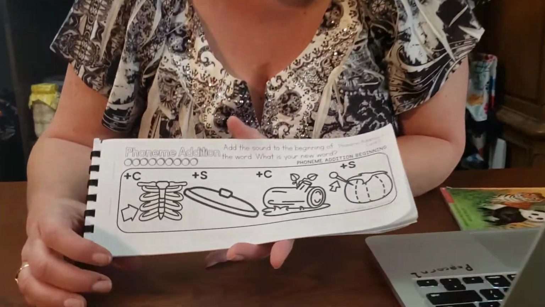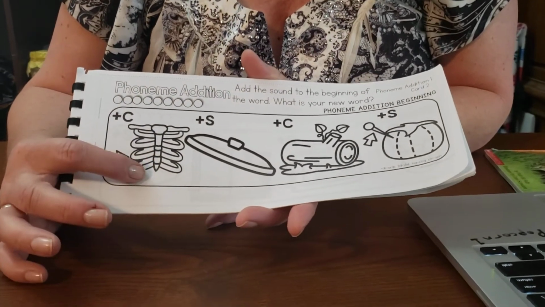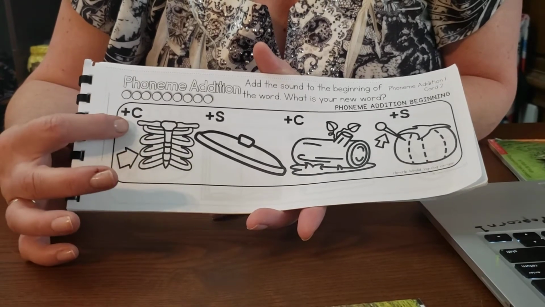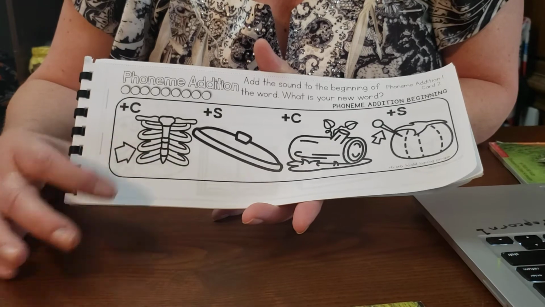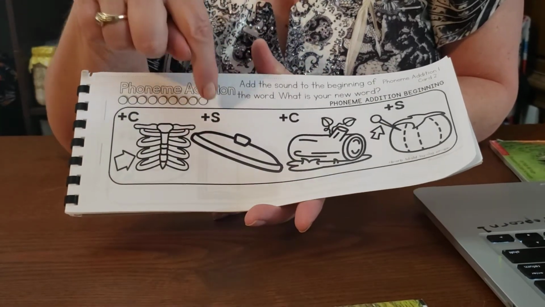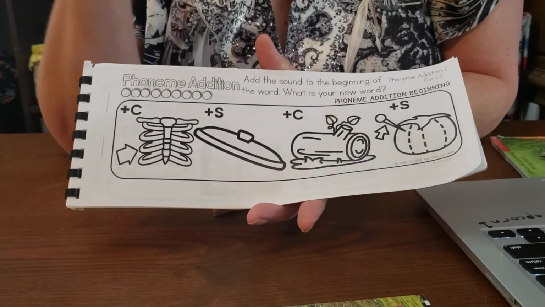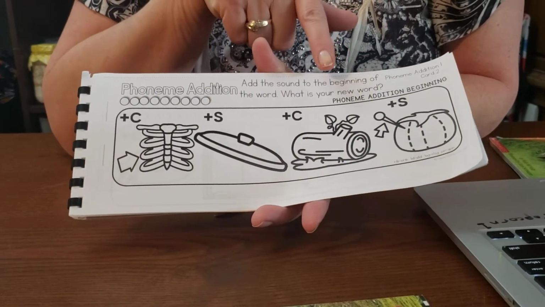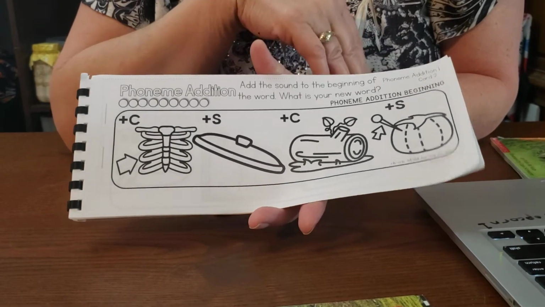So on this page, you've got rib. You've got ribs, and we're going to add a K. So that would be K, rib. What do you think it is? Crib. Let's try lid. Let's add an S to lid. Slid. I slid. Okay, now we've got log, but we're going to add a K to the beginning.